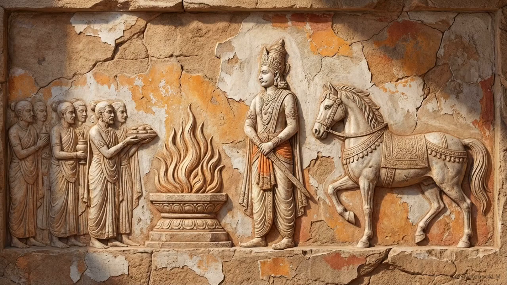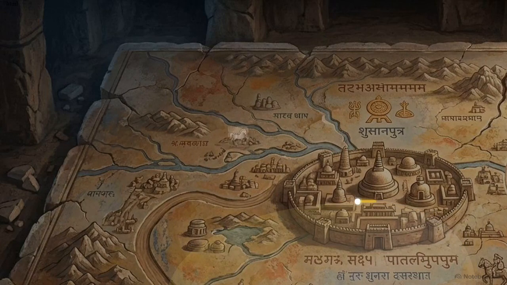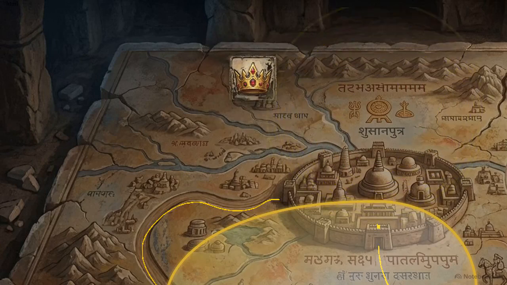To show he was truly in charge, he staged a massive public ceremony called the Ashvamedha Yagna. This was a ritual using a horse to claim land. The king would let a horse roam freely for a year, followed by his army. Any ground the horse wandered across was claimed for the king. It was a way to mark out his territory without having to fight a battle in every single village.